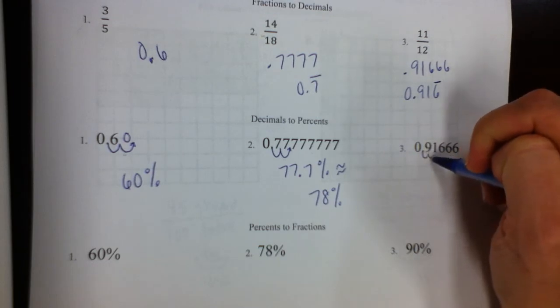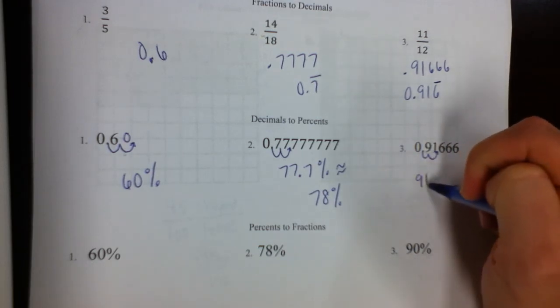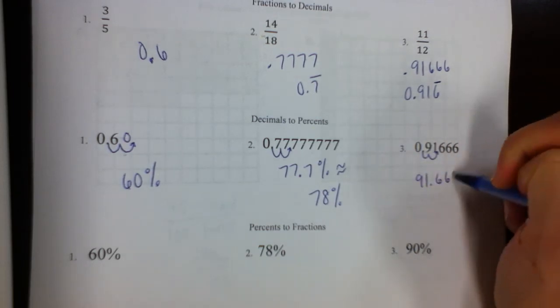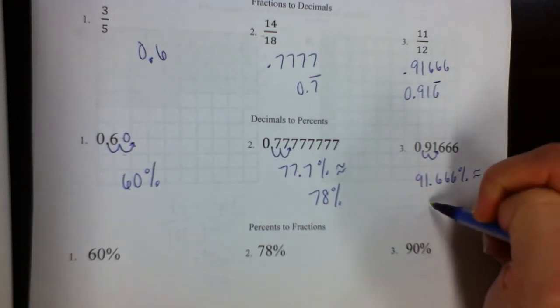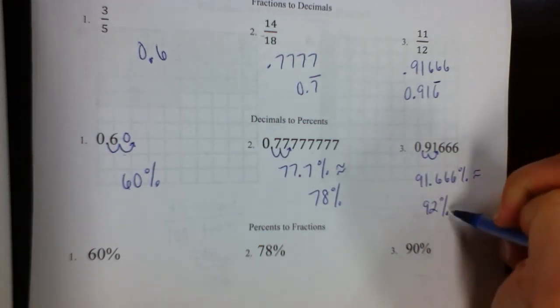Move the decimal 2 spots to the right. We've got 91.666%. And again, we're just going to round our answer to the nearest whole. So that would be 92%.